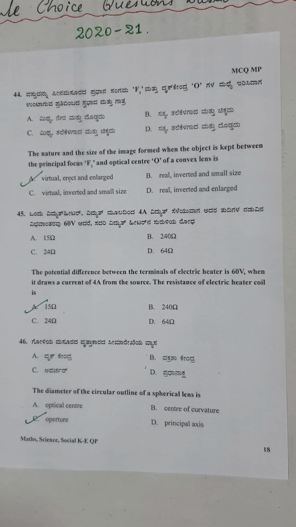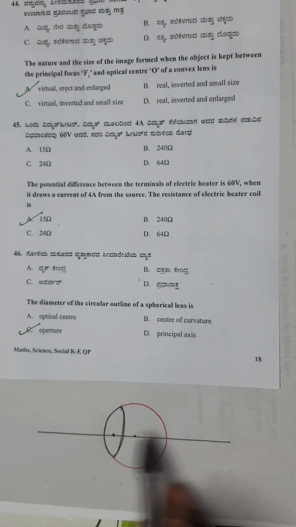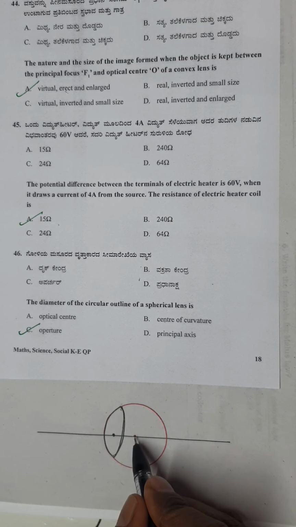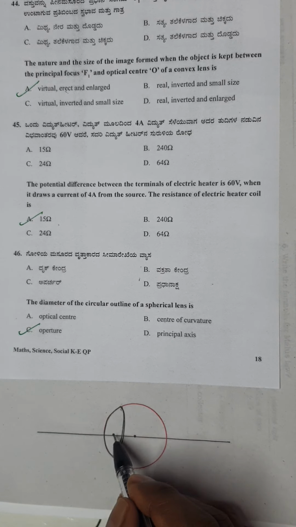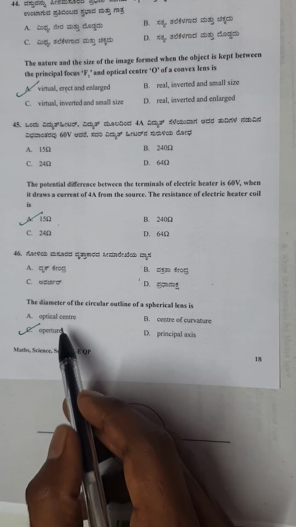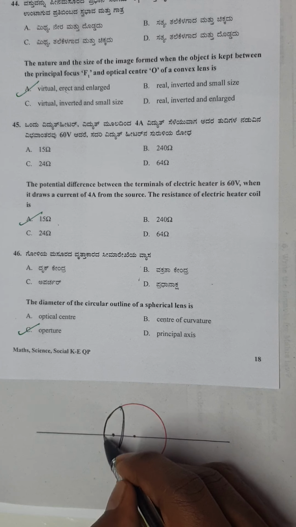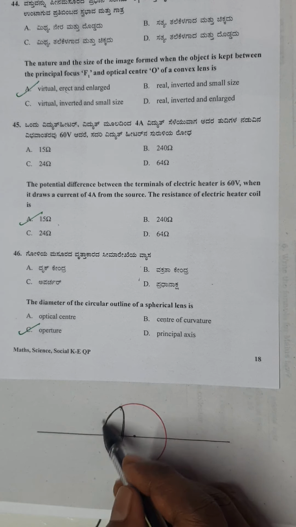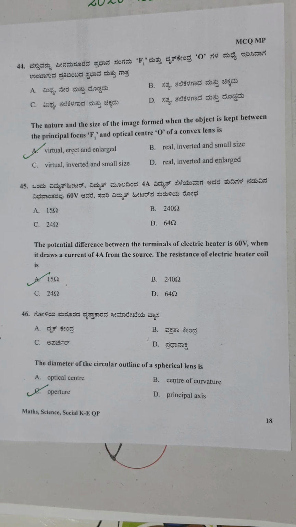Before moving on, let's see a few more things in detail here. Look at the instance here. In a spherical lens, this would be the principal axis. Now if you consider the lens as a circle, then the center of the circle is nothing but the center of curvature. In optics, this point, the center of the lens, would be the optical center. In this case, this is the diameter of the circular outline. This is called the aperture. So the right option for this question is aperture, which is option C.